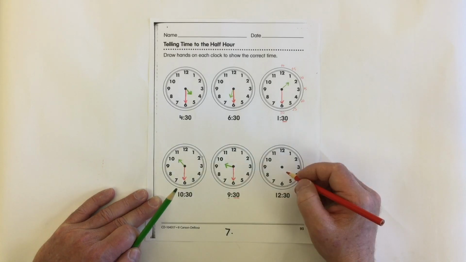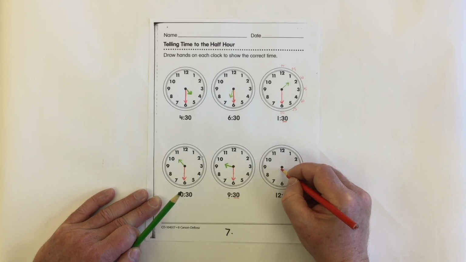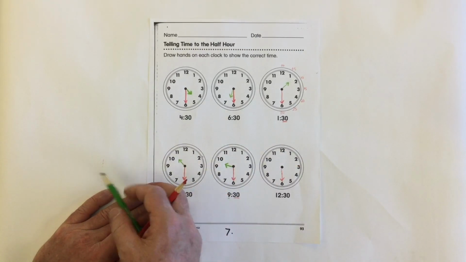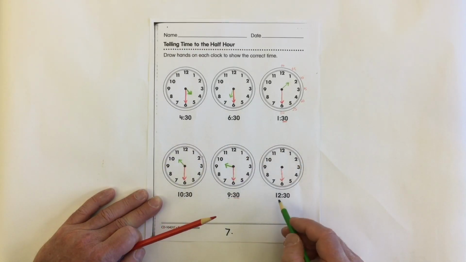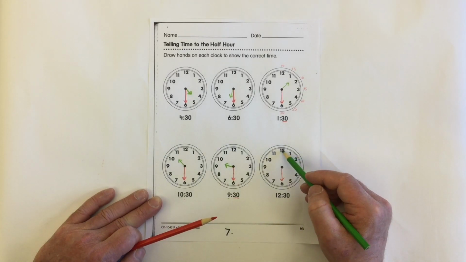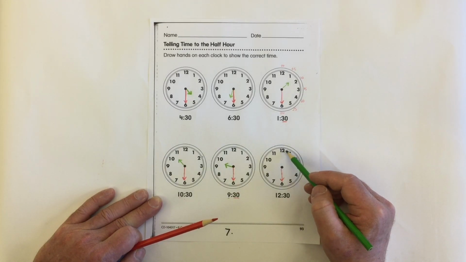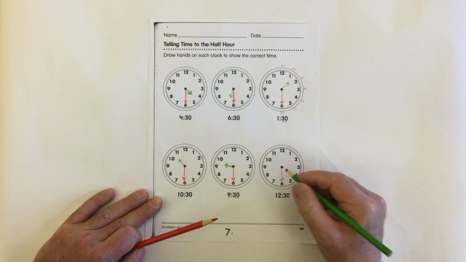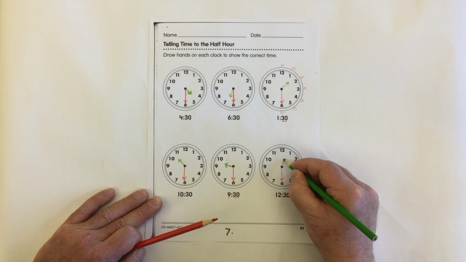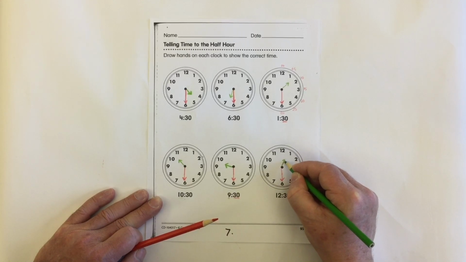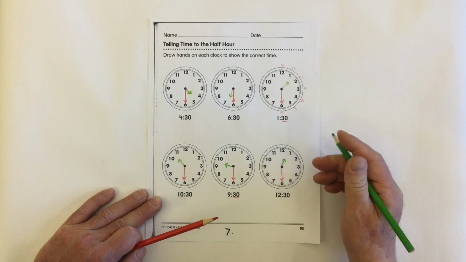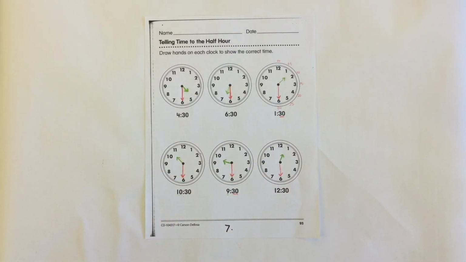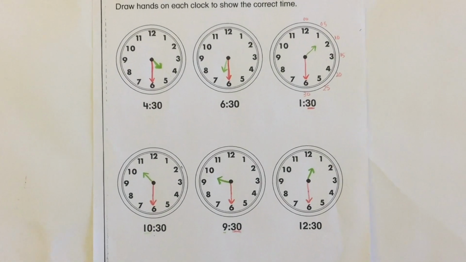12:30. A minute hand has to point to 6 for 30 minutes. And the hour hand needs to point between two numbers. Now it's not 12 anymore. It's halfway between the 12 and the 1. So I want to make my hour hand halfway between that 12 and the 1. Remember, it's a shorter hand. So I'm not going to draw it all the way up there. There we go. 12:30. And that's telling time to the half hour.